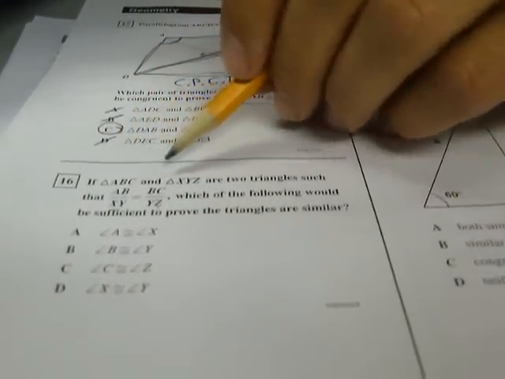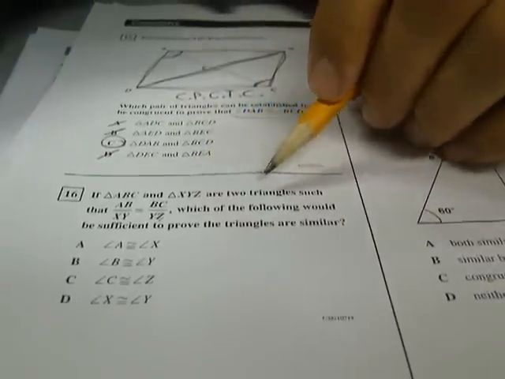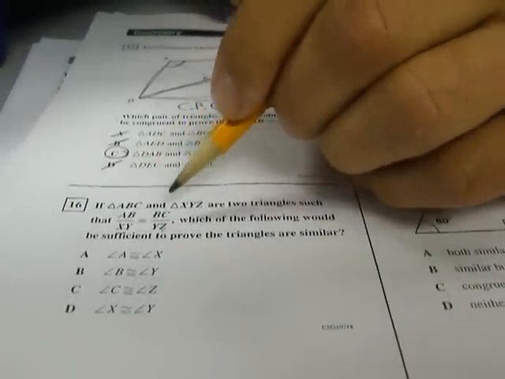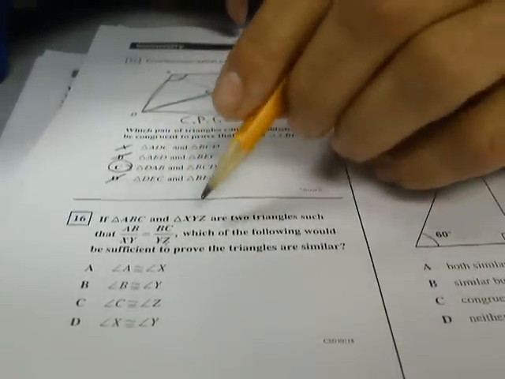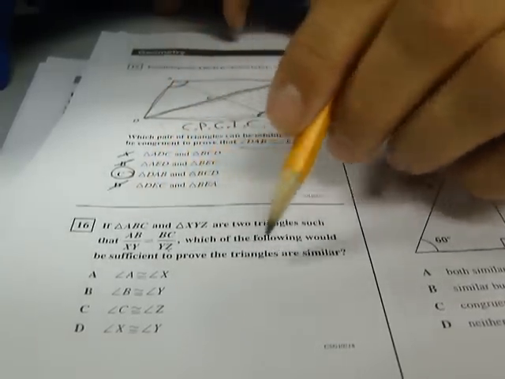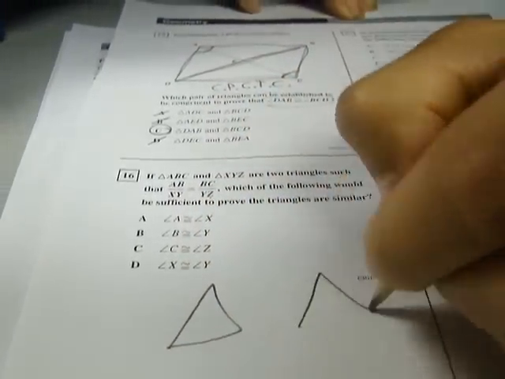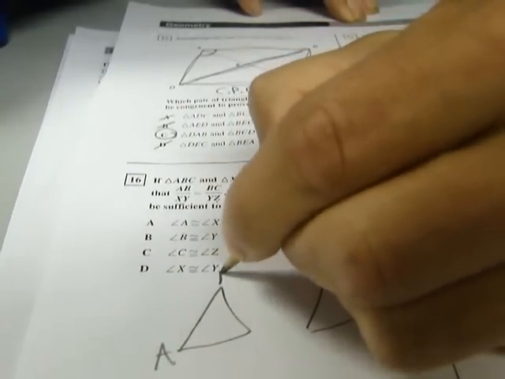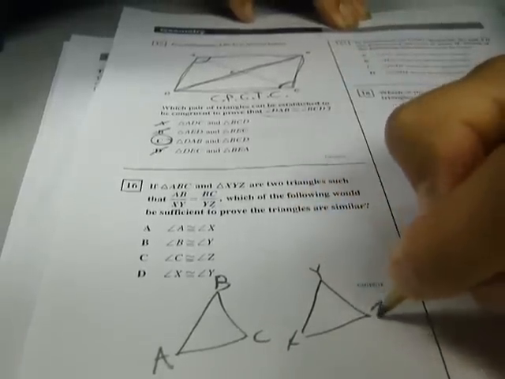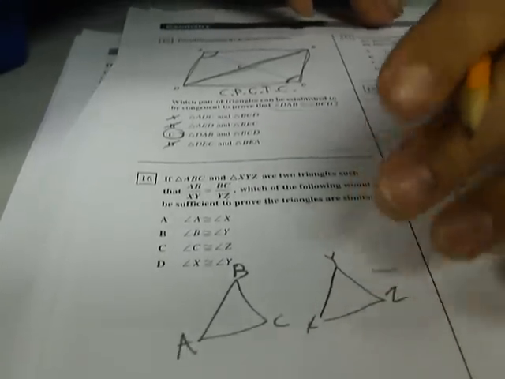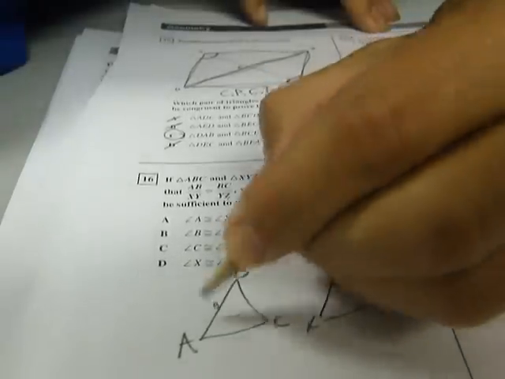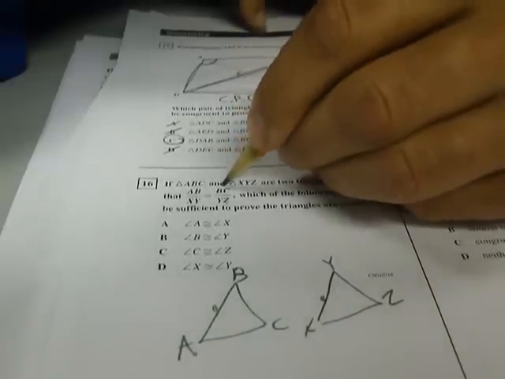If triangle ABC and XYZ are two triangles such that AB over XY equals BC over YZ, which of the following would be sufficient to prove that they are similar? Well, let's take a look here. ABC and XYZ. It's always a good idea to start drawing. ABC, XYZ. So I'm going to make little marks to say that AB corresponds to XY and that BC corresponds to YZ.